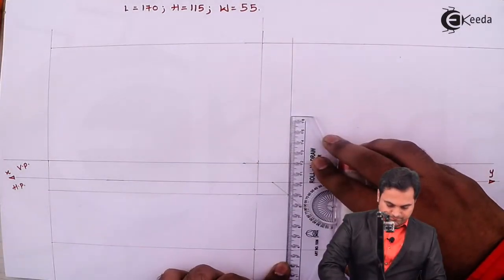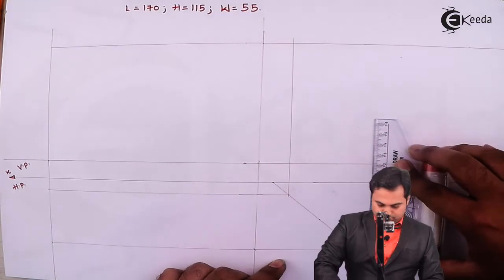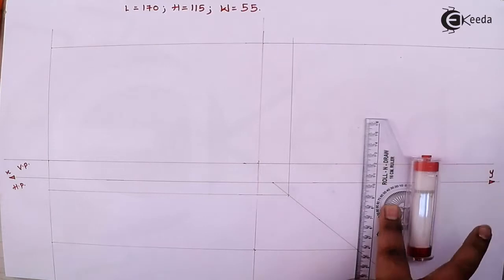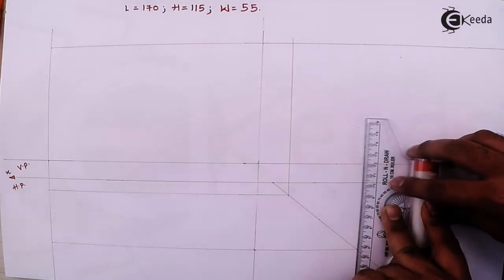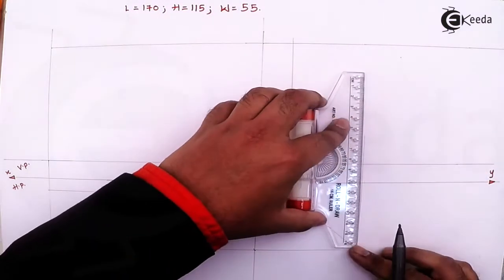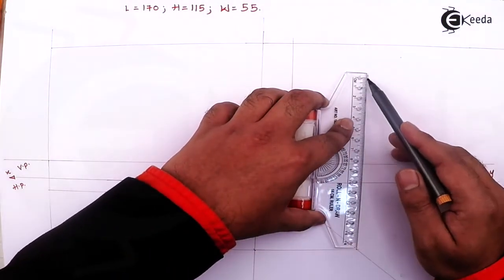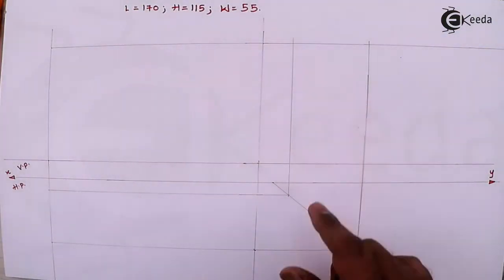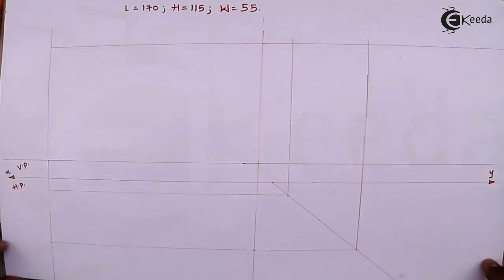Projecting the width. So inside this rectangle, I would be drawing the side view.